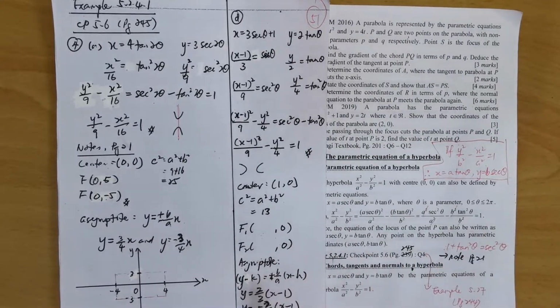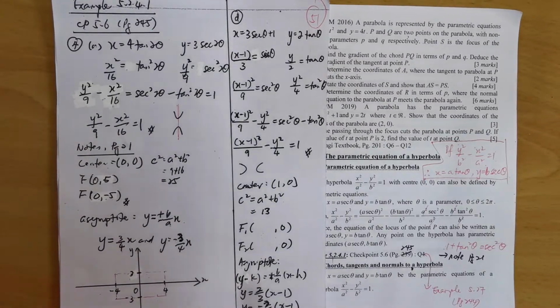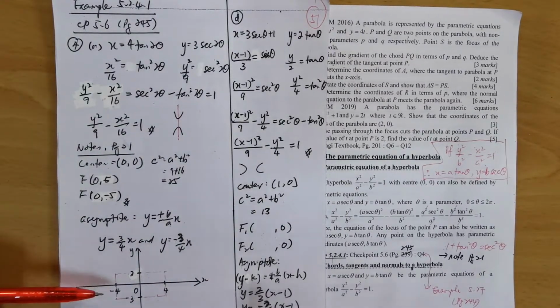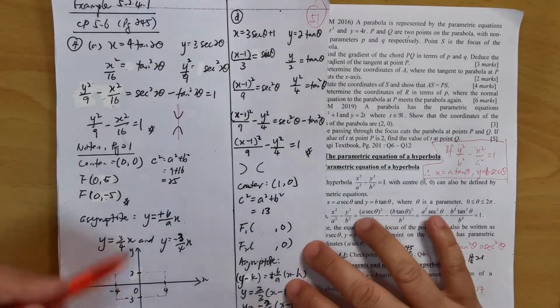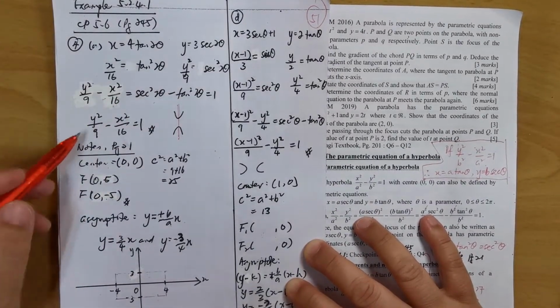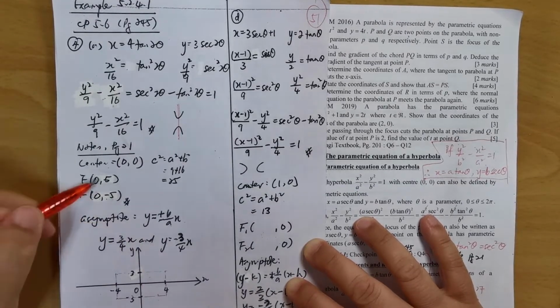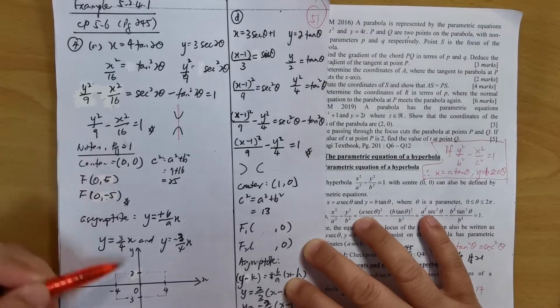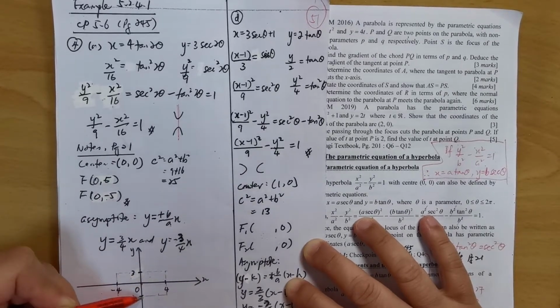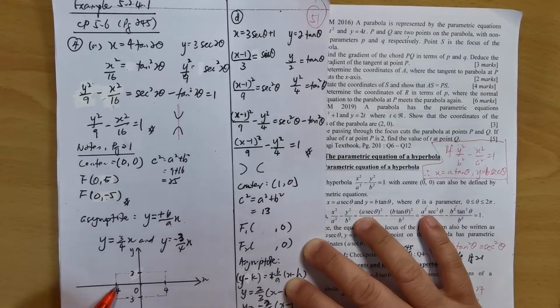And how to sketch the graph? Still remember we use the simple way, the easier way, where you draw the rectangle. So we prepare the axis. Because this is a vertical one, y is 3. From the center, the origin, b is 3, so 3 units up, 3 units down. A is 4, so from the center, 4 units left, 4 units right.